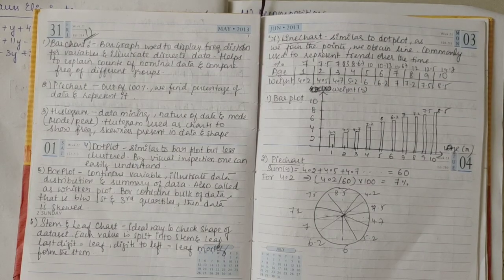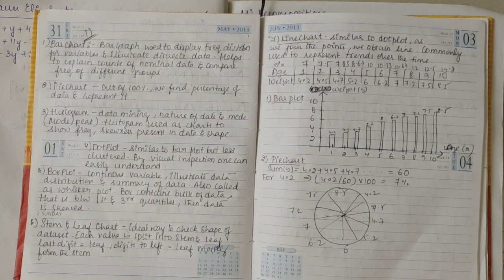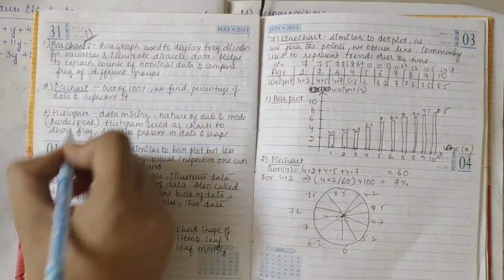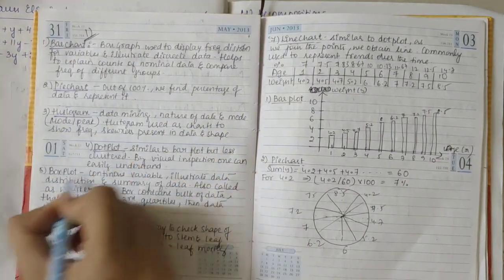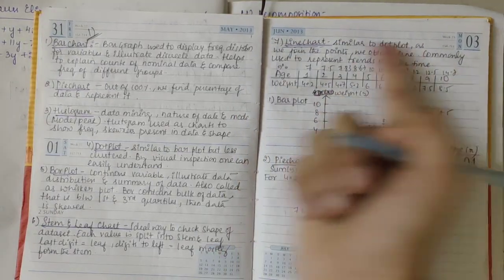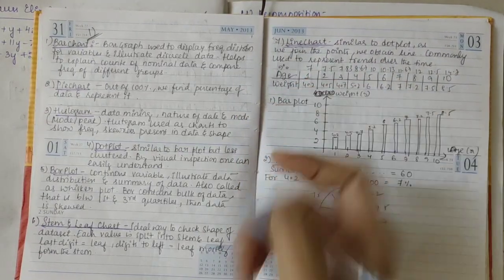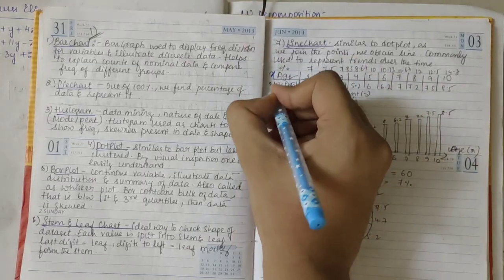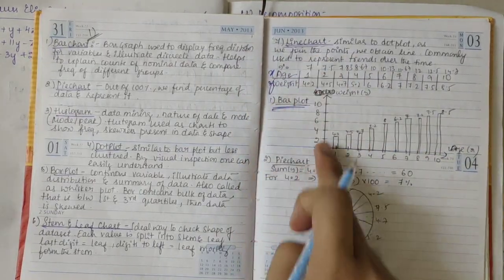In case they ask us the visualization part of the data, they can give a bar chart or pie chart or histogram, dot plot, box plot, stem and leaf chart or line chart. The data would be given here. Two variables would be given, x and y. So constructing a bar plot, one would be taken as x and the other one would be taken as y, and depending on the value we plot it.